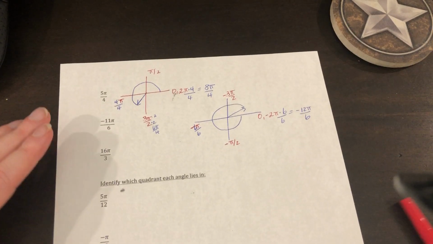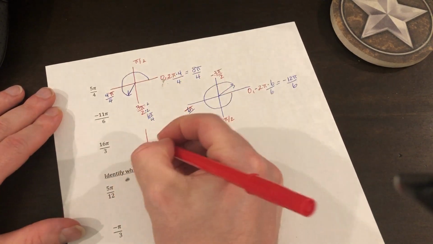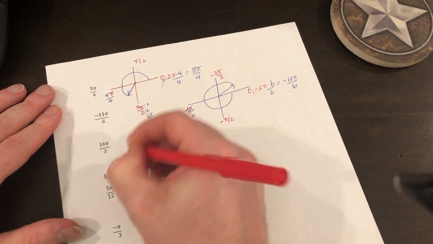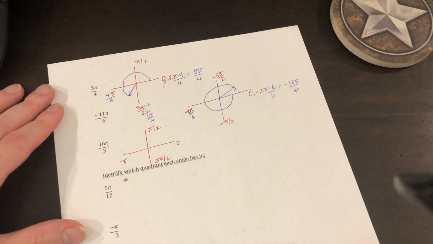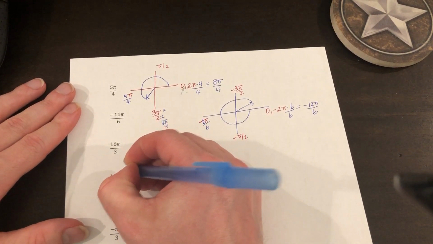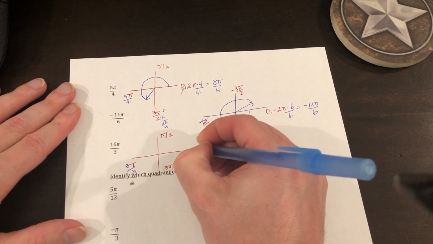16 pi over 3. Okay, so 0, pi over 2, pi, and 3 pi over 2. Now I am in thirds, so I have to multiply my left point and my right point. That's 2 pi, sorry.